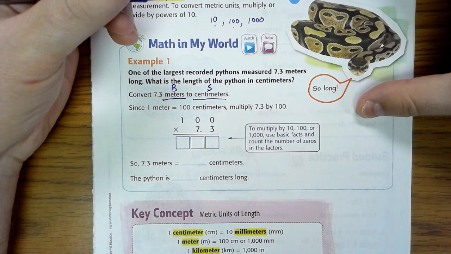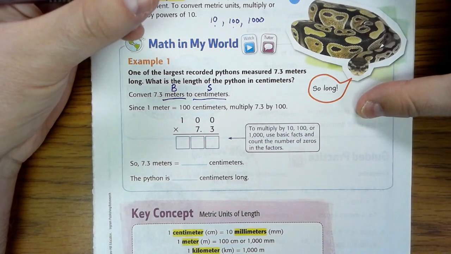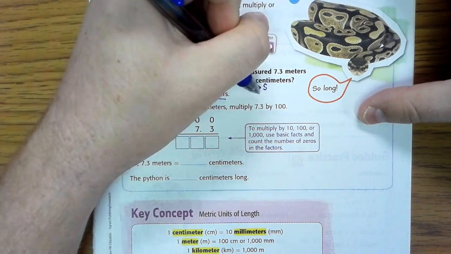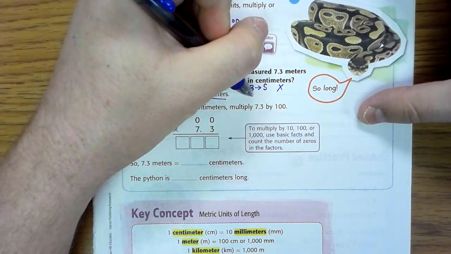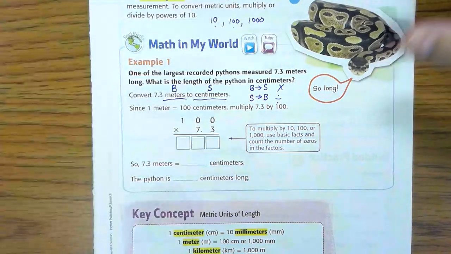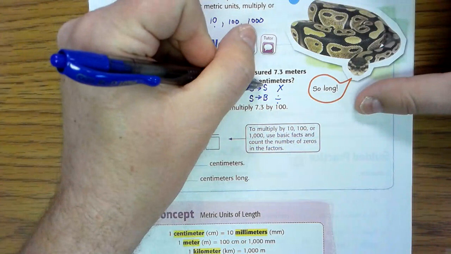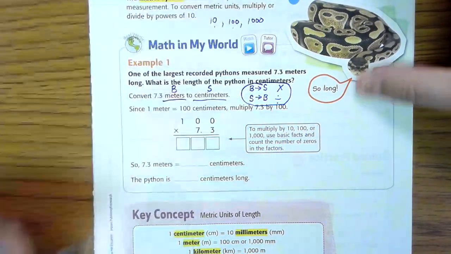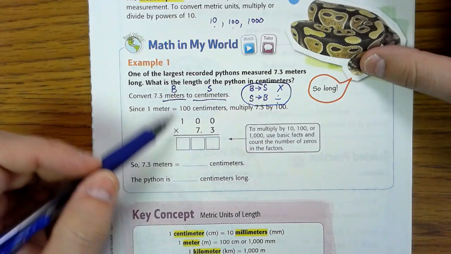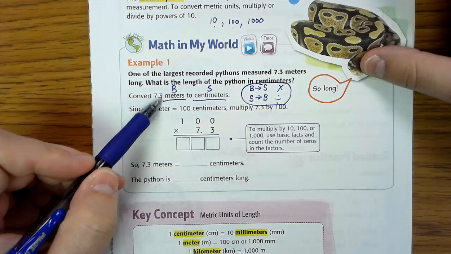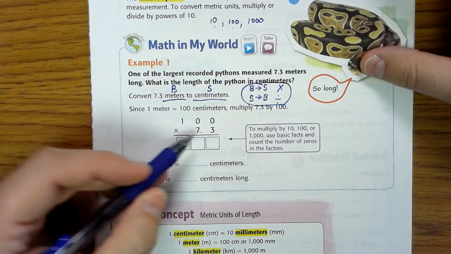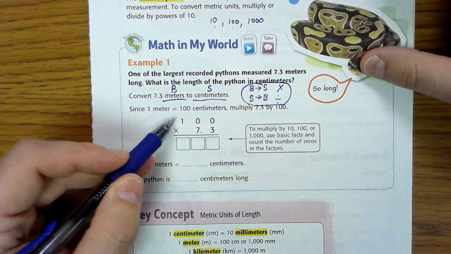You might want to write this down because I probably won't be doing this every day. Remember, if we go from a big to a small, we're going to multiply. If we go from a small to a big, we're going to divide. All right, so you might want to write that down. Since we're going from a big to a small, we're going to multiply this 7 3/10 by 100.